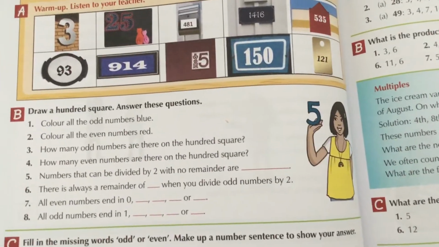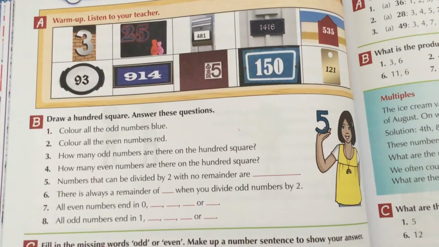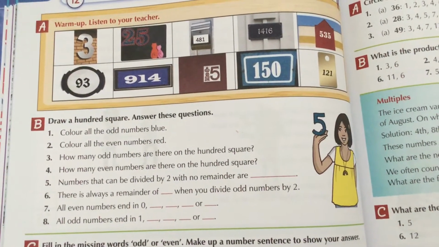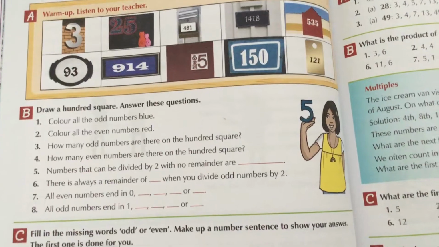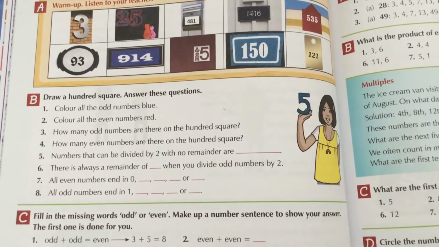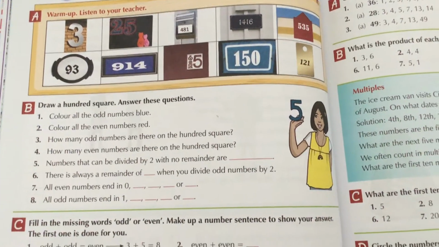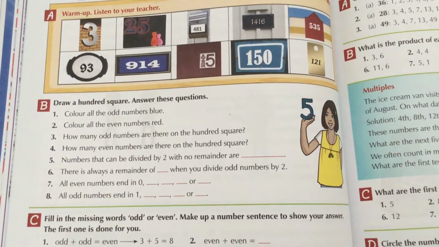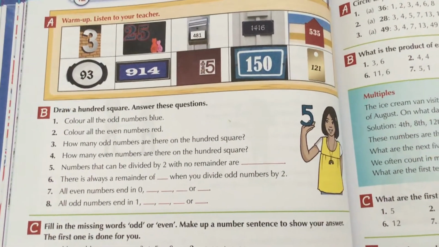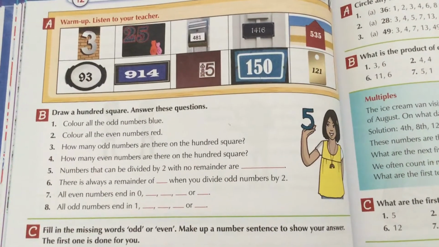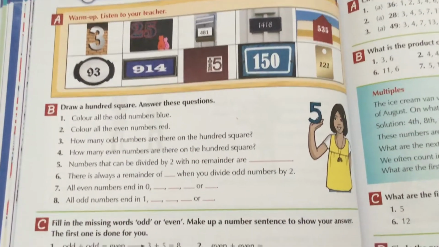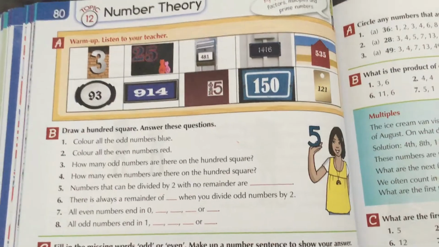So if we go to B, I want you to concentrate on 3 to 8 and answer those questions. You're answering about odd numbers, even numbers, how many numbers, and what numbers can be divided by 2 with no remainder. All odd numbers end in whatever, even numbers end in whatever, and there's always a remainder of something when you divide an odd number by 2. That's number 6. So you do 3 to 8 and the answers will be uploaded for you tomorrow.